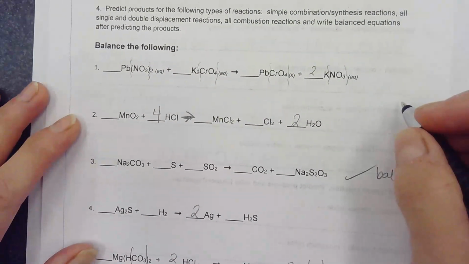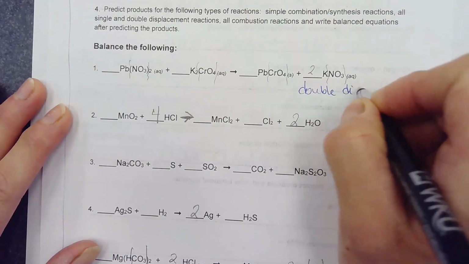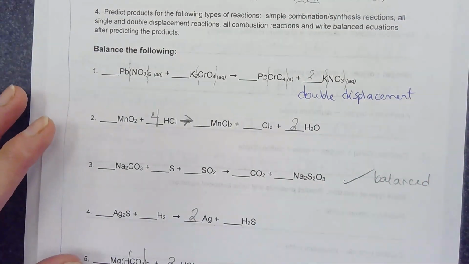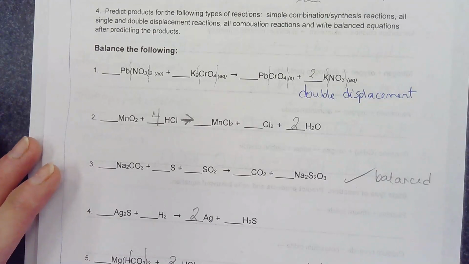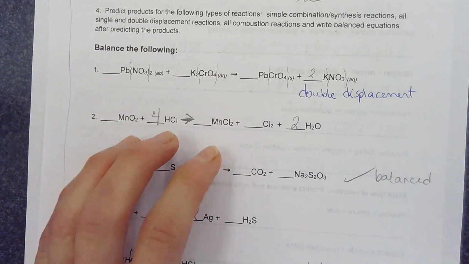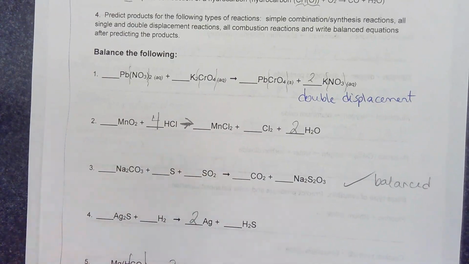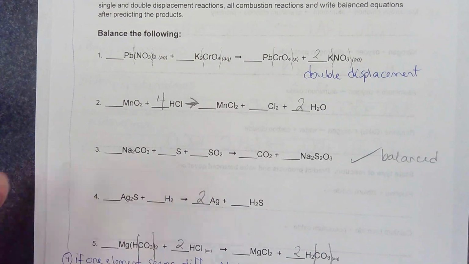Don't call it swingers, okay? Call it double displacement. Call it what it really is. So this is a double displacement. That is a double displacement reaction. All right? This one is not one we've learned. This is not one you can identify. This one is also not one you can identify. It's not one that we've really done.